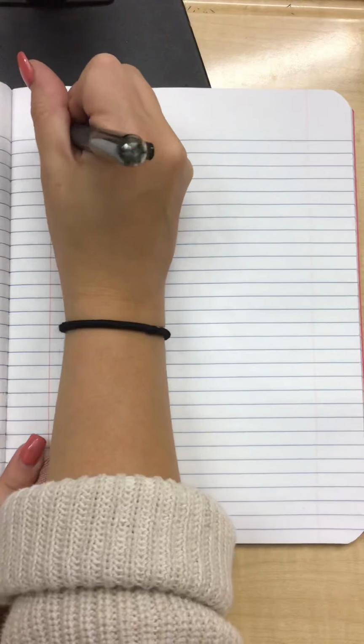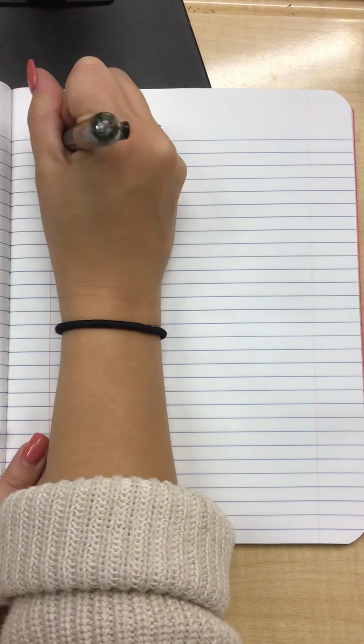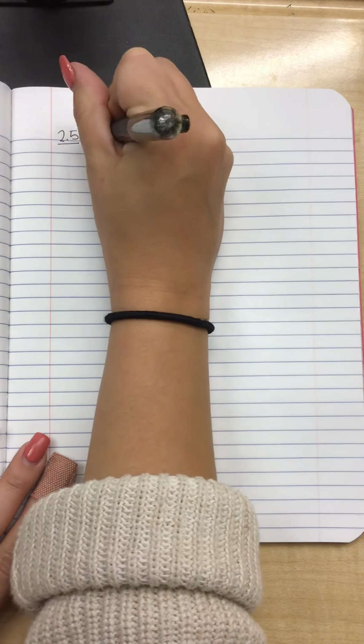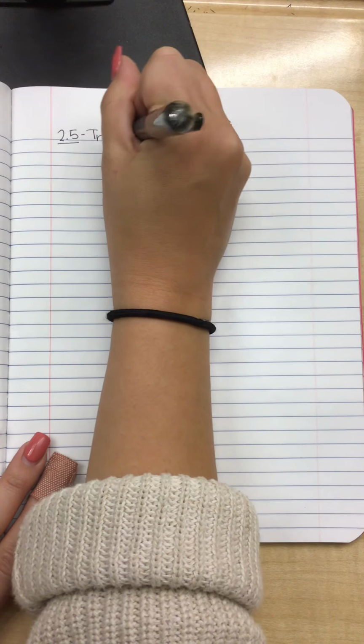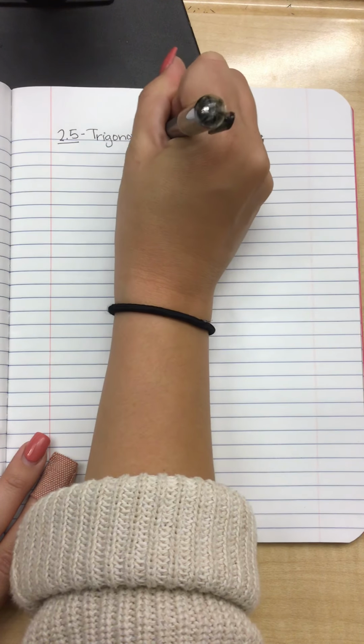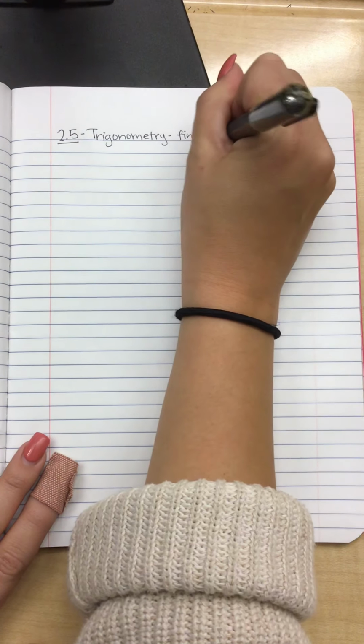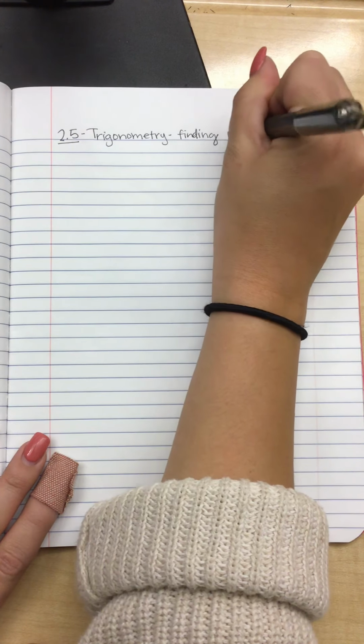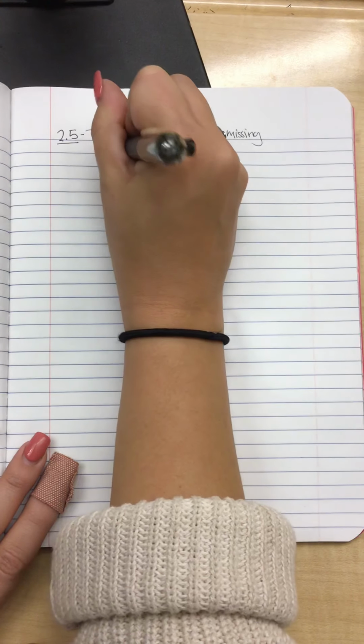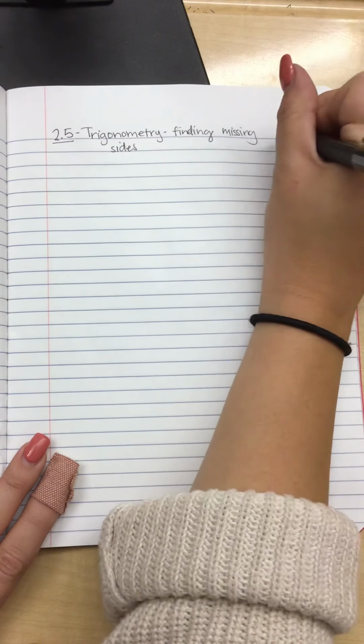Alright guys, today we're going to do some more finding sides. So 2.5 trigonometry. And today we're going to find missing sides. Today's the second.